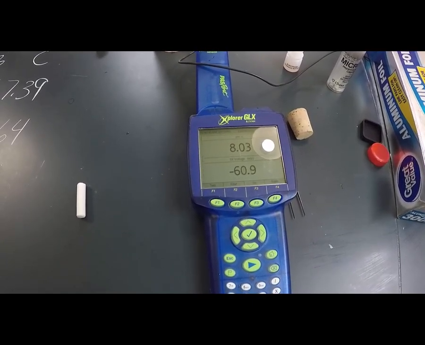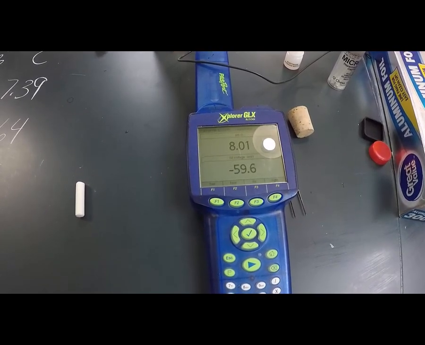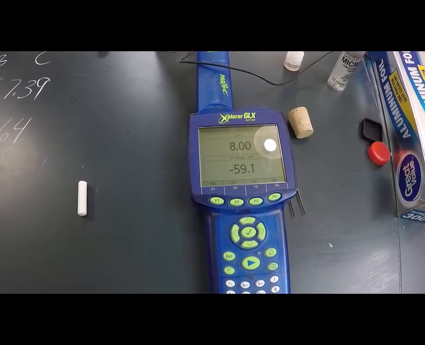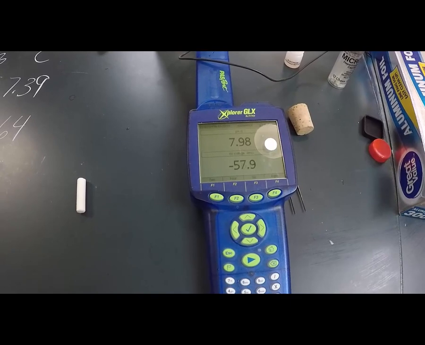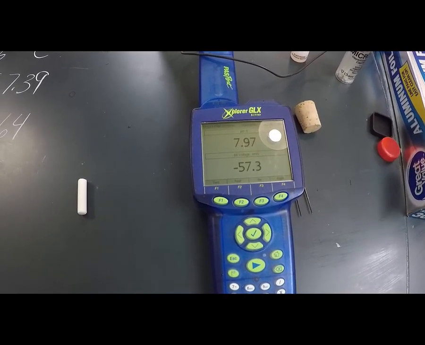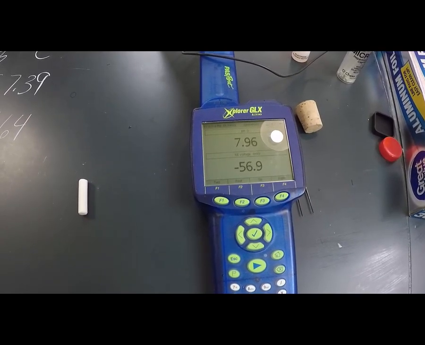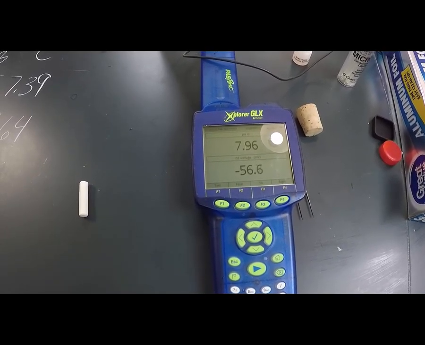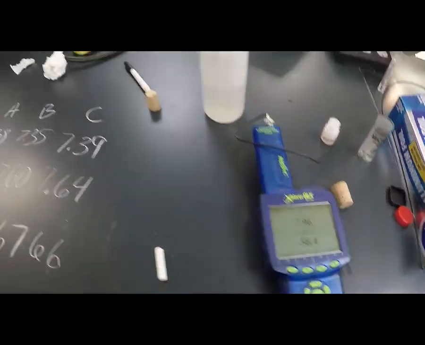It's removing carbon dioxide out of the water, and the pink is coming back. The color's coming back into the system. So it's starting to slow down now. 7.98, 97, 7.96. Okay, we're going to call it a 7.96.